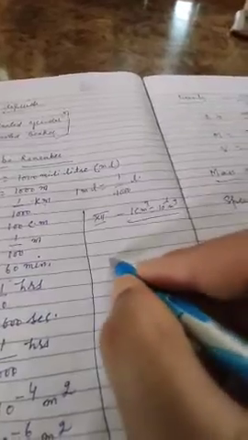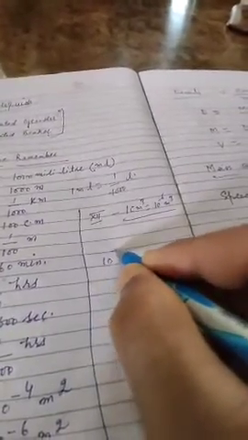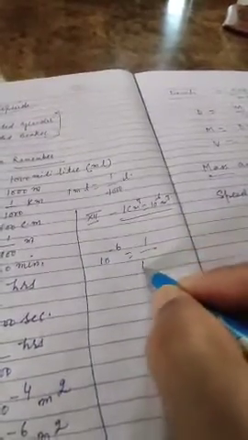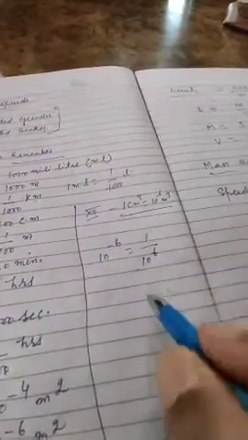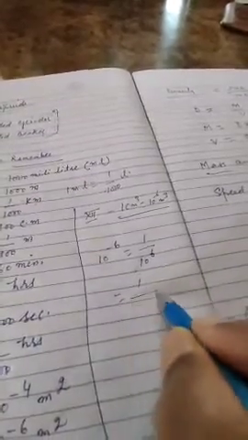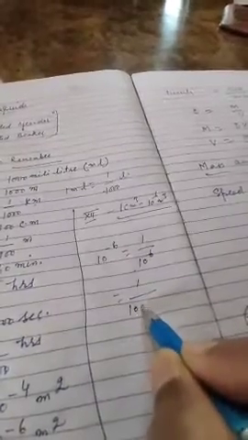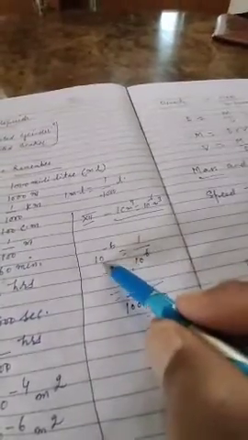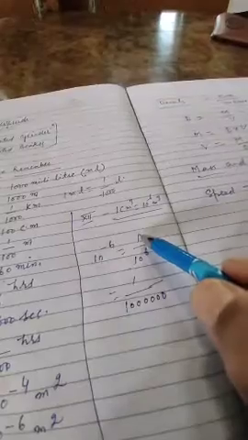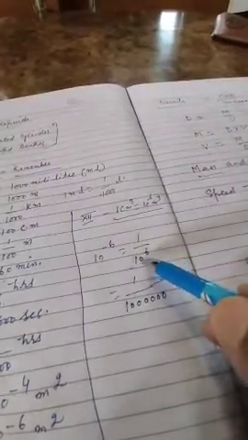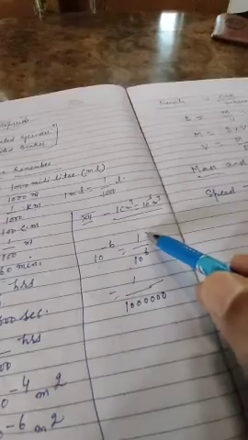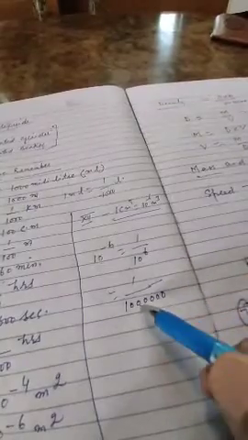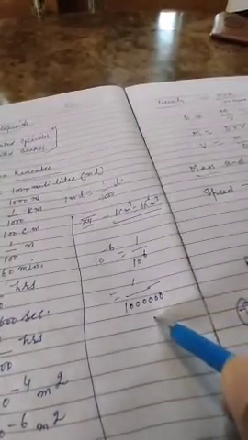Students, whenever it is written 10 raised to power minus something, it means 1 upon 10 raised to that power. For example, 10 raised to power minus 6 can be written as 1 upon 1, 2, 3, 4, 5 and 6 zeros. When it is taken to the denominator, the power becomes negative. So 10 raised to power 6 means 6 zeros will be there in it.